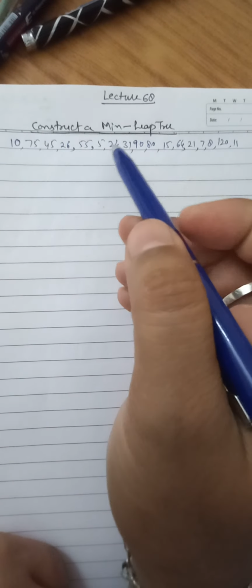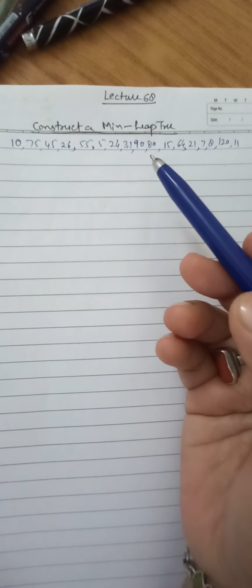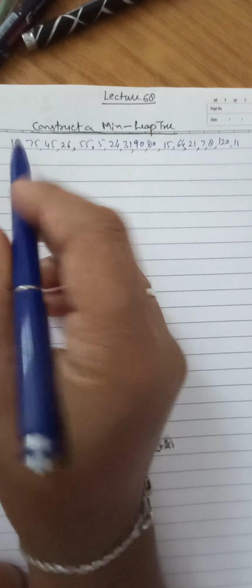Today we are going to construct a min-heap tree. Suppose these are the elements given. So now we are starting to construct a min-heap tree. So first start with this.